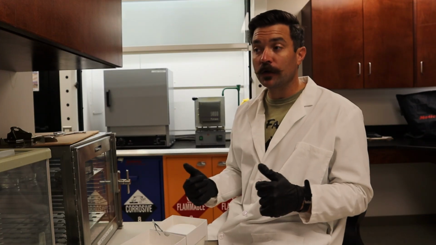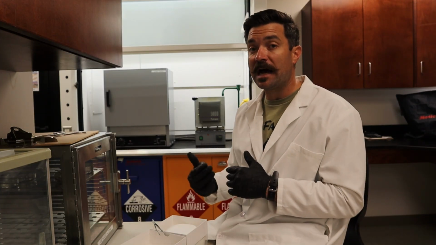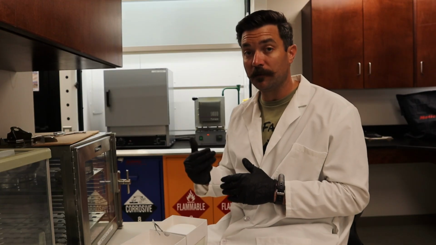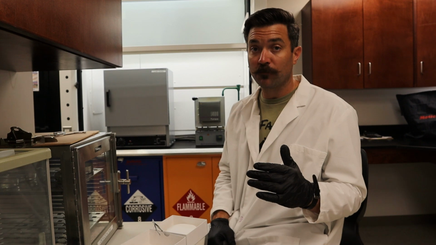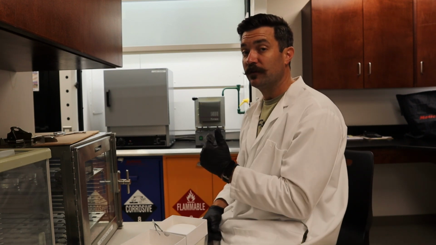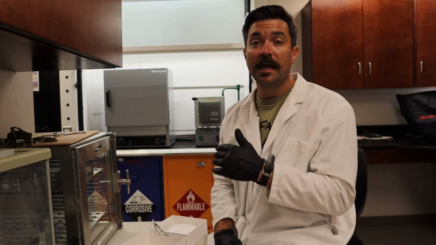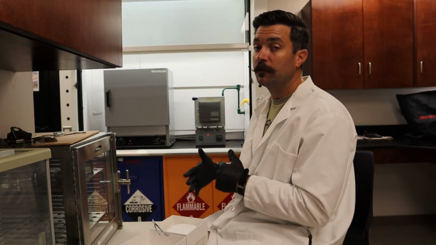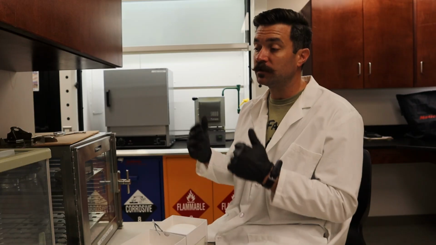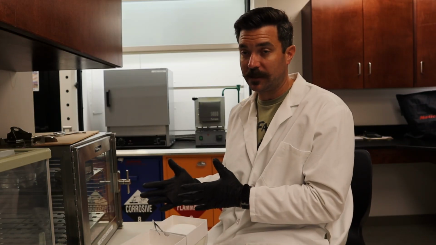You can leave it in there longer, but 15 minutes at 550 degrees Celsius in the muffle furnace, that's what you need to remember for the exam, and that's how long you have to leave it in there for it to actually do its job and cook off anything volatile. So once that 15 minutes is up, you can then remove it from the furnace, and you want to put it back in your desiccator.